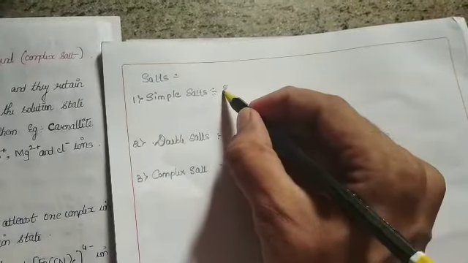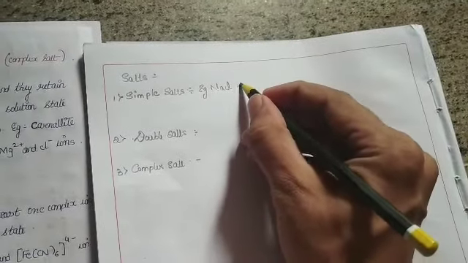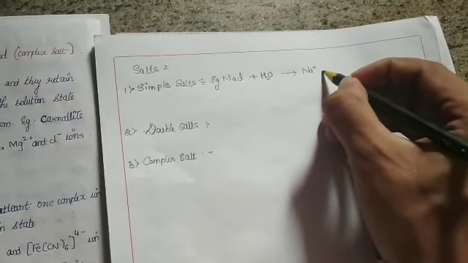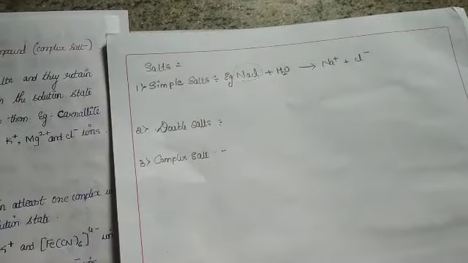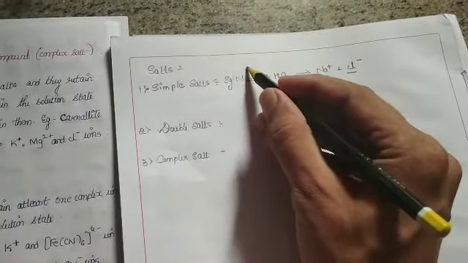Basically, in simple salt, let me give you an example. If I am taking NaCl, what happens when this NaCl is dissolved in water? I am just writing the ionic configuration. You are going to get Na+ and Cl-. When you take your table salt, the normal salt, and dissolve it in water, you get the respective ions. The compound is completely broken off.